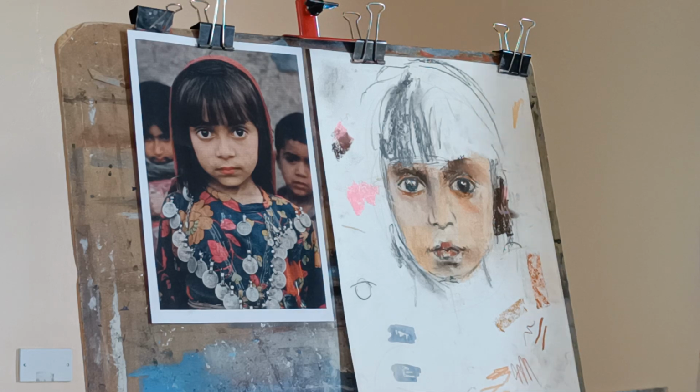So if anybody wants to have a go at pastels, there's loads here that you're welcome to try. Yeah, as I say, mostly I've used the soft pastels, but one or two pencils too.